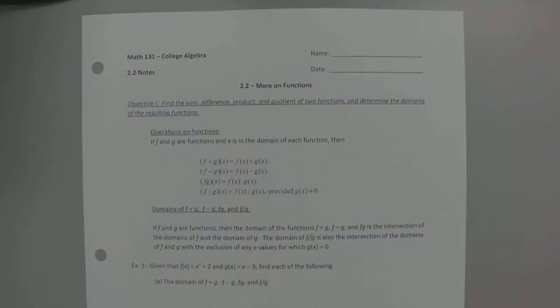Chapter 2 is all about functions and what we can do with them. Yesterday, we did 2.1, which was the increasing, decreasing, max and min, and piecewise functions. So it's all these kind of properties of functions. Today, what we're going to do is math with functions, meaning we're going to add, subtract, multiply, and divide functions to make new functions, all right?